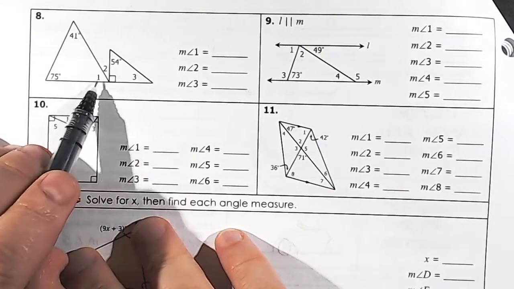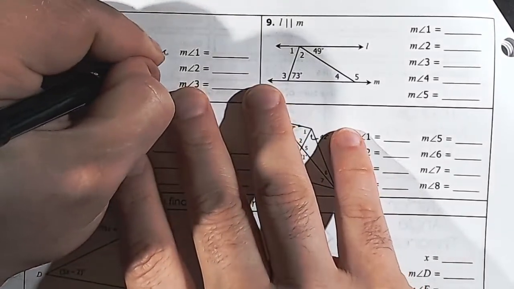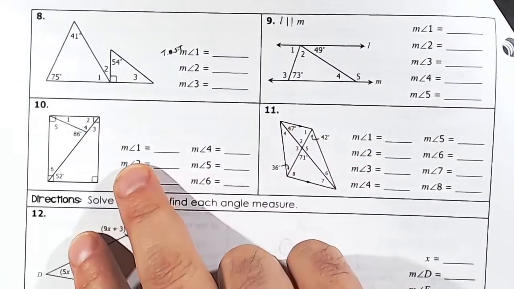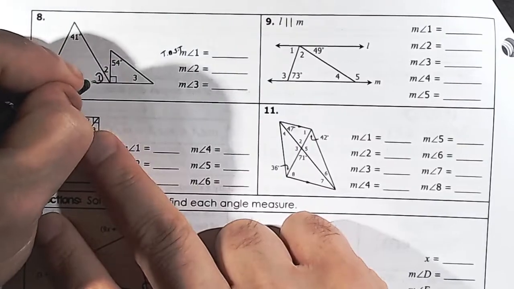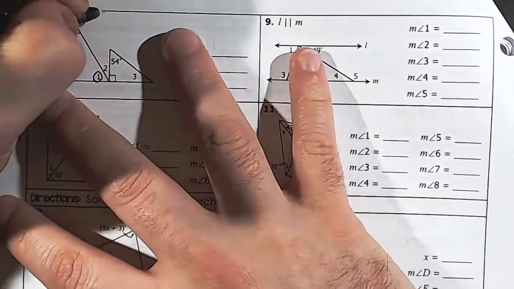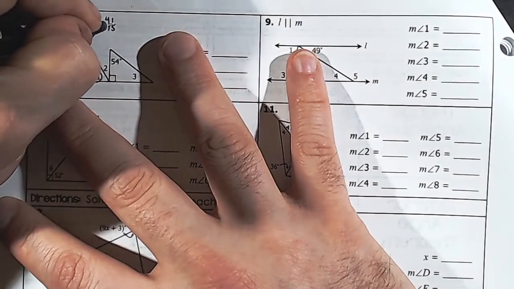So we'll start with the measure of angle 1. That's easy. Triangle Angle Sum Theorem. TAST will give us the measure of angle 1, this guy right here. We add 41 and 75 and subtract from 180. So 41 and 75.